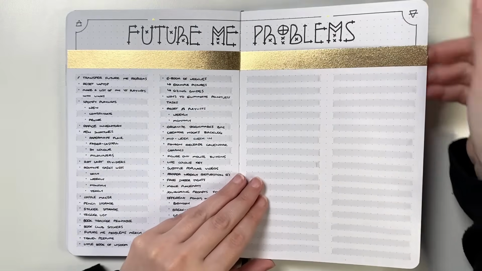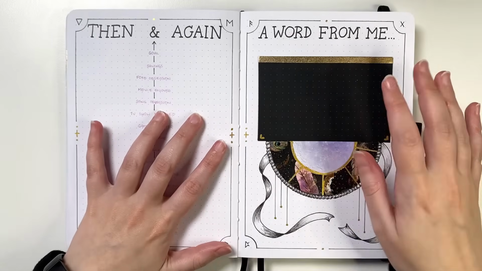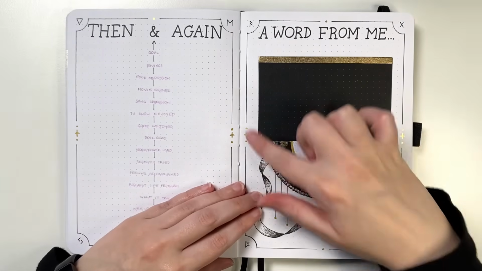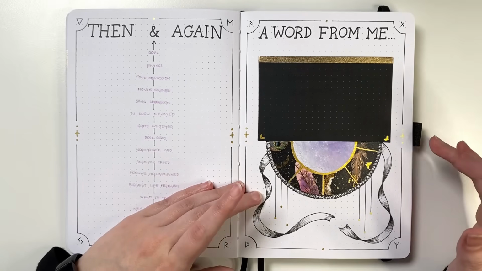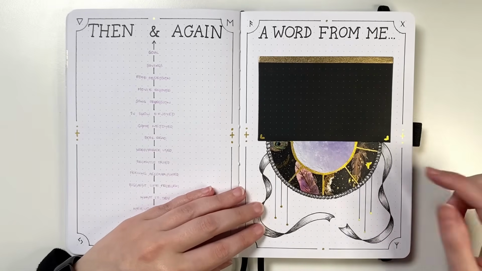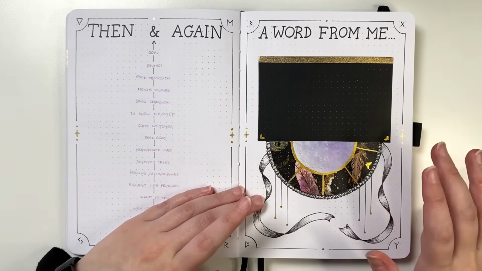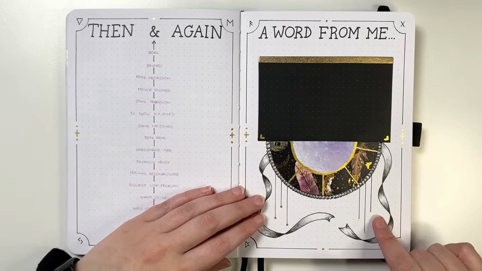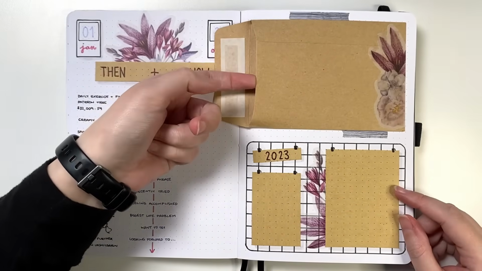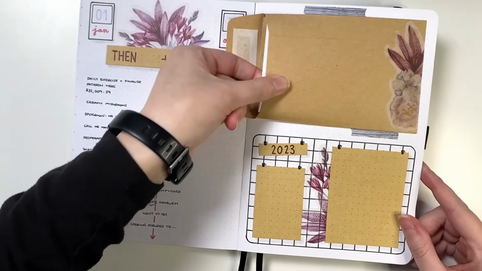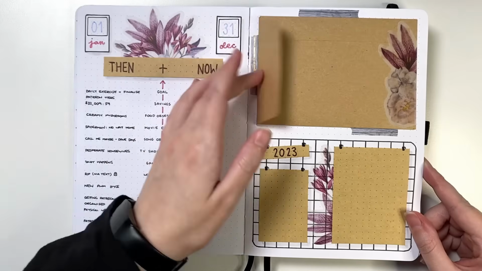Flipping on forward though, the next page we have here is my then and again and my a word from me page. This one I can't do anything with until 2023 because the idea is that on the first day of 2023, so January 1st, I write myself a letter, I slip it in here, and I can read it on the first day of 2024. It's a similar idea to this one, which has my little envelope and my little letter in here, if we can get it out. My little letter that I'm going to open on the first day of 2023.